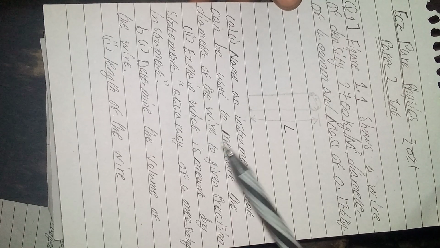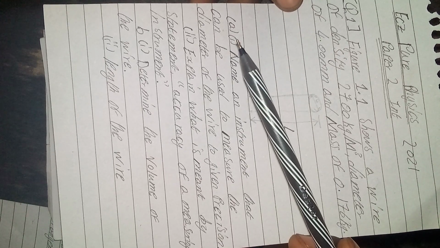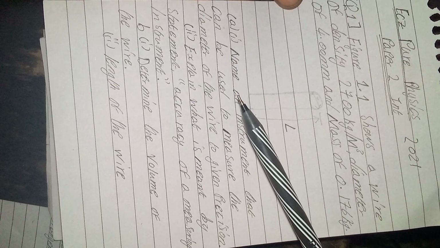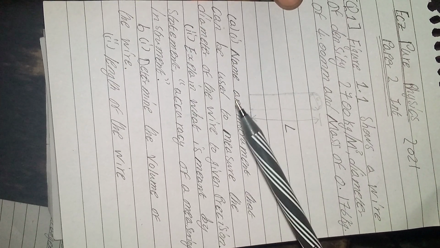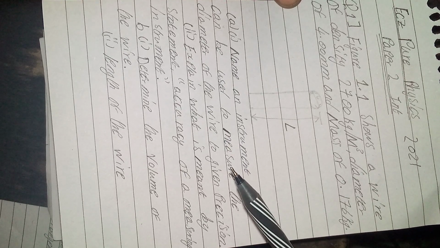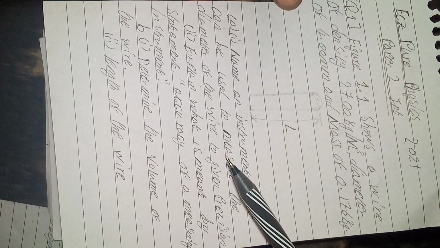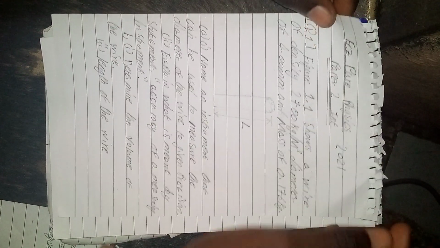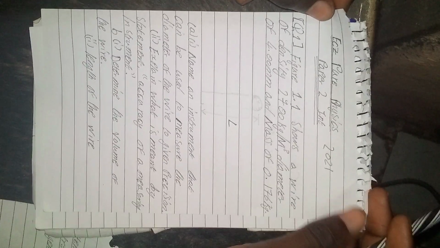Number 1A, name an instrument that can be used to measure the diameter of the wire to a given precision. So we need to name the instrument which can be used to find the diameter of this wire.